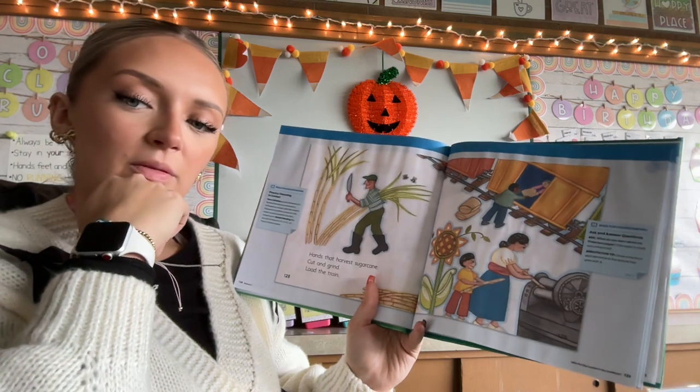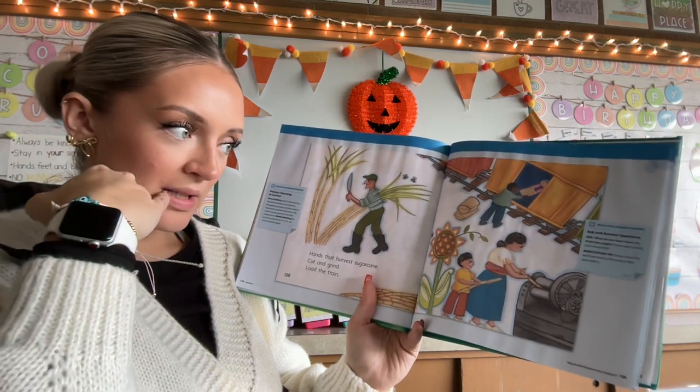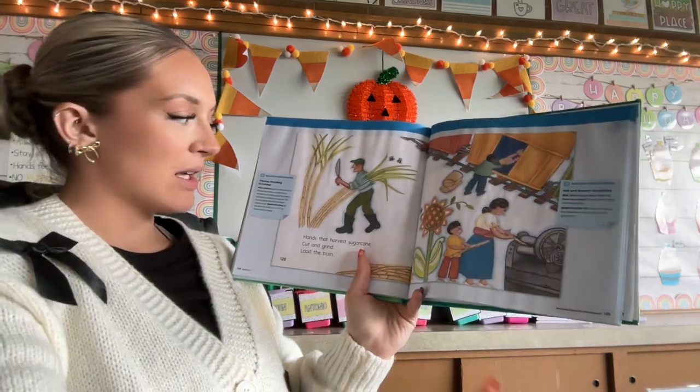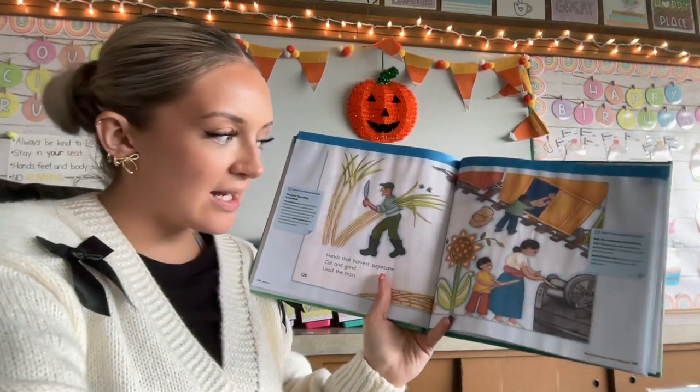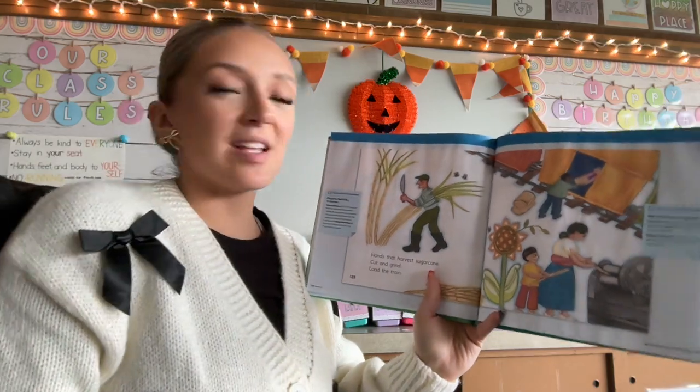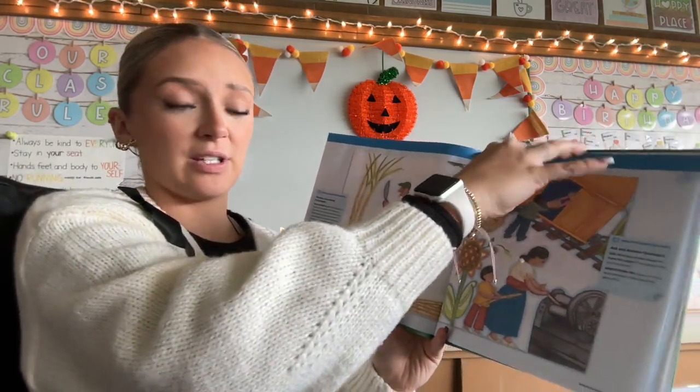What do you learn about from these two pages? How to make sugar, right? First, they have to chop the sugar cane, and then they have to put the sugar cane through a machine that grinds it, and that's just how you make one ingredient of cookies.